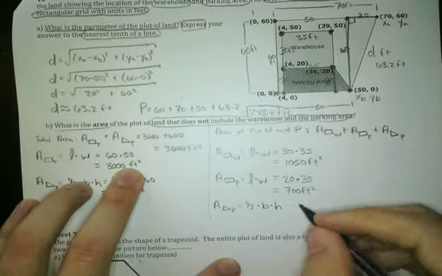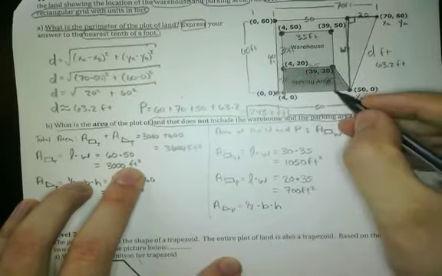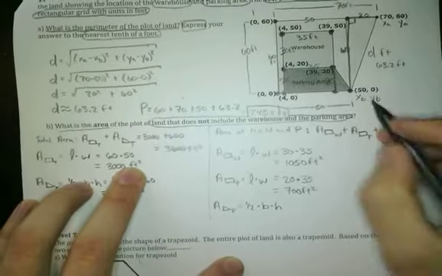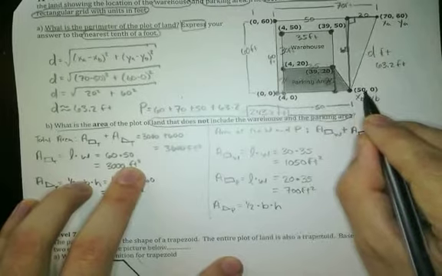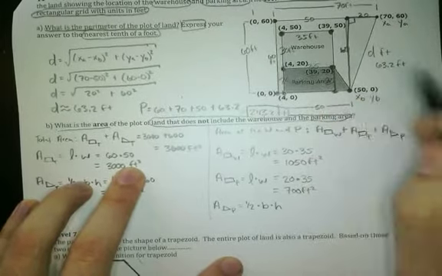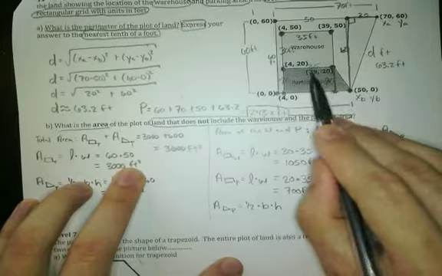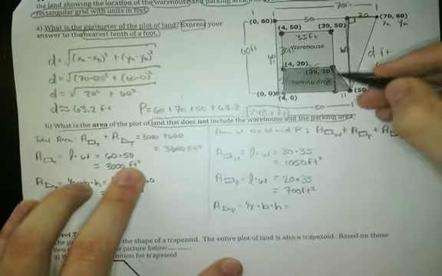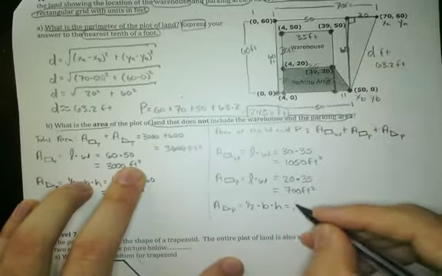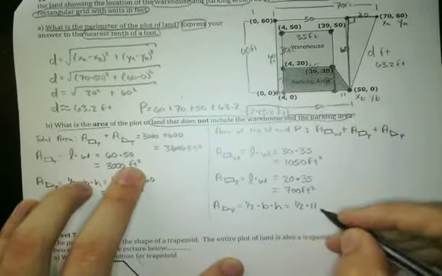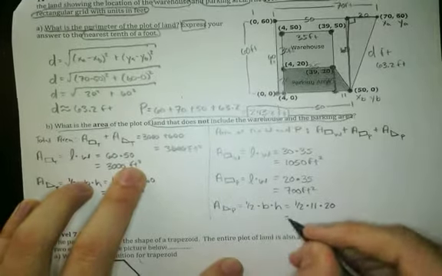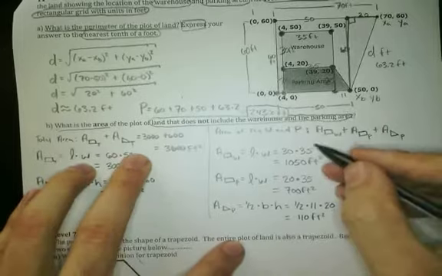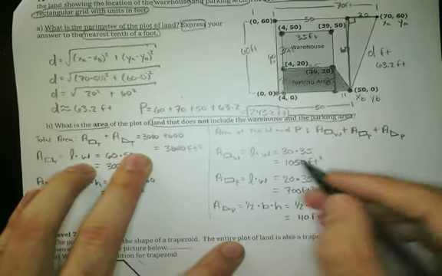So I know that the height is 20, and the base is going to go from this point here to this point here. Well, the x-coordinate here is 50, and the x-coordinate here is 39. So the difference between 39 and 50 is 11 feet. So the area of this triangle is going to be 1/2 times 11 times 20, which gives me a total of 110 feet squared.